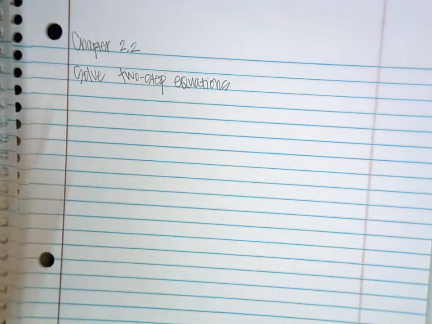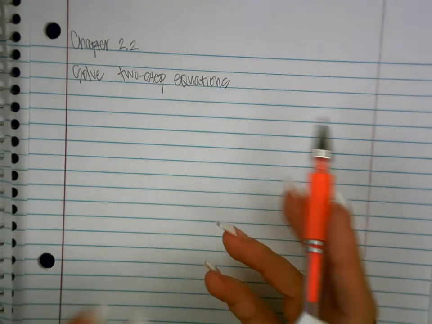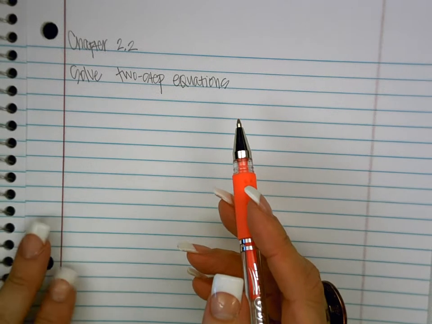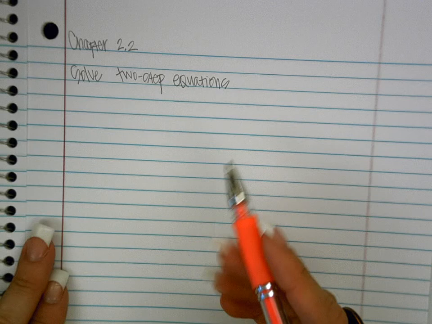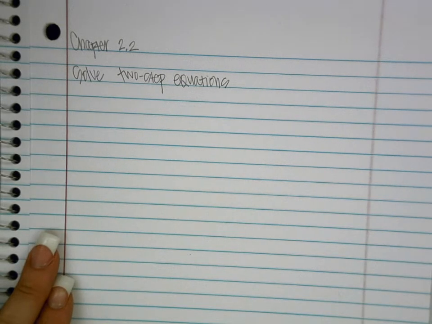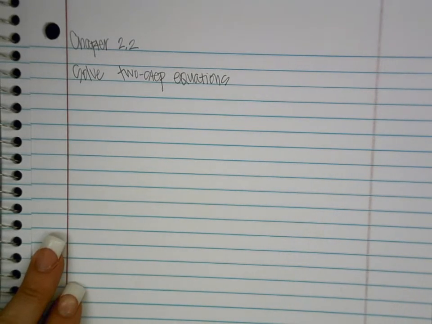So solve two-step equations. What does it mean to solve something again? I know we've talked about this a couple of times, but what does it mean to solve something? Find an answer, okay? And what does it mean if we have an equation as opposed to an expression? What does an equation always have? An equal sign, exactly. So, first thing I want to look at is what is order of operations? Does anyone remember that? What's order of operations?